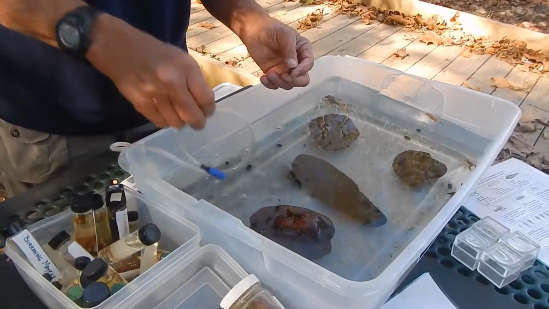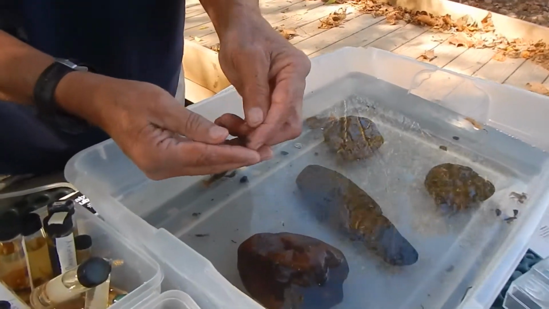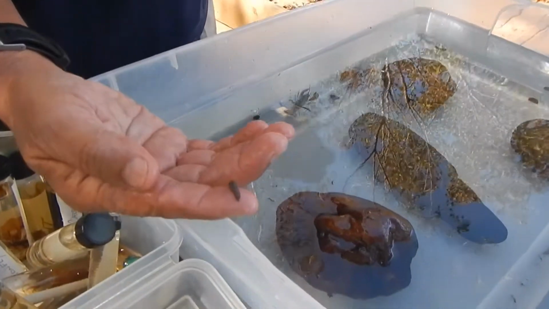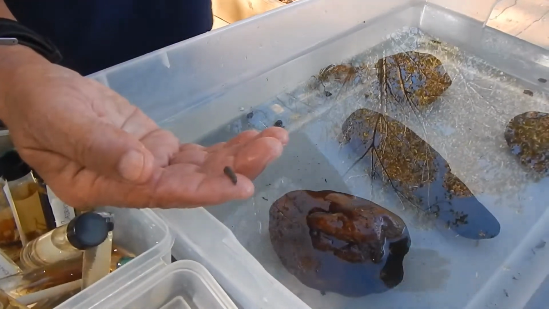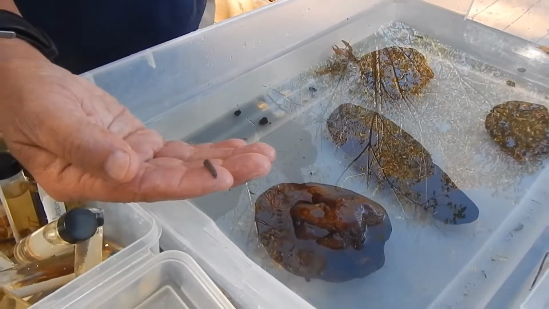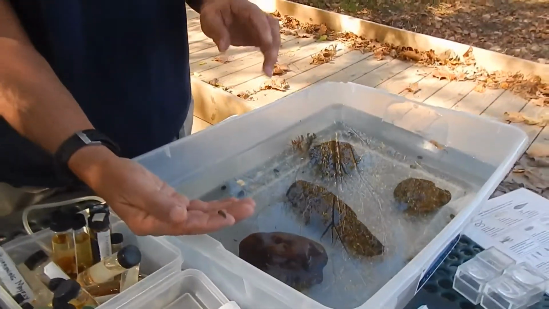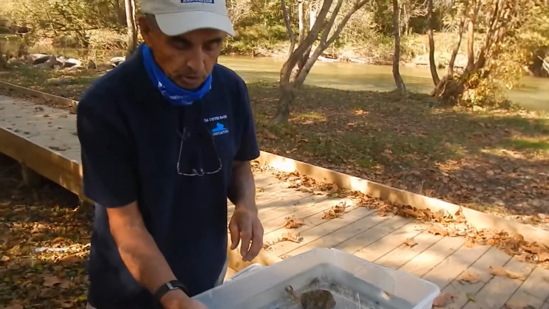You can see the water a little bit better. When they're in the stream and they live on the bottom, they love the riffle areas of the stream where the water is tumbling over the rocks, and that incorporates a lot of oxygen into the water, and that's what these creatures like, is high levels of oxygen in the water.